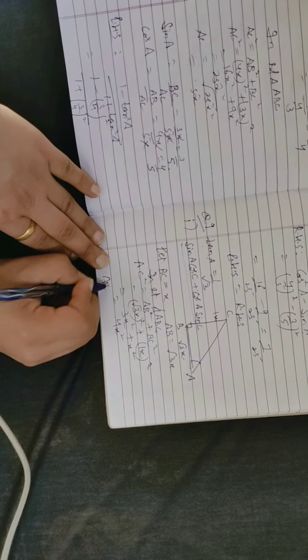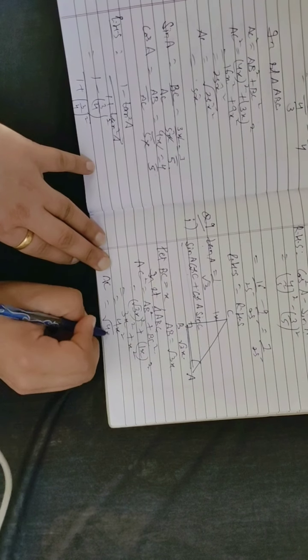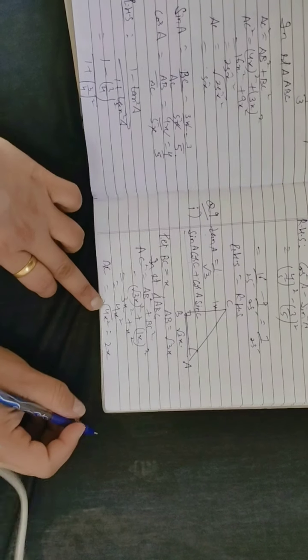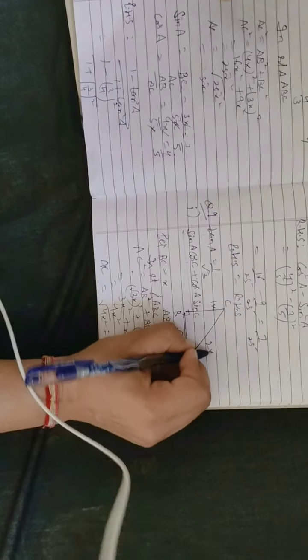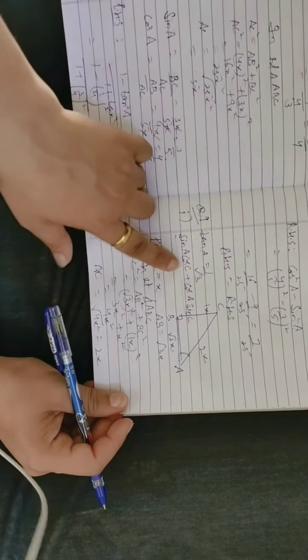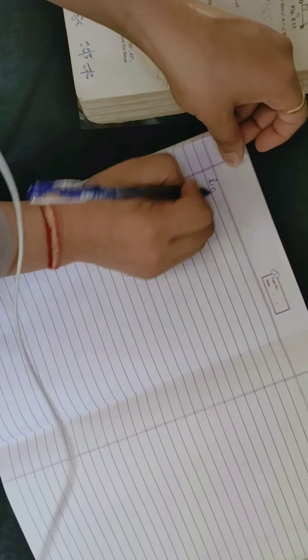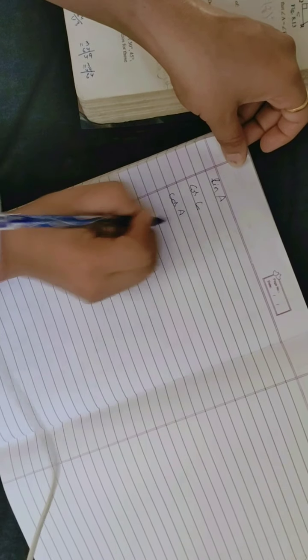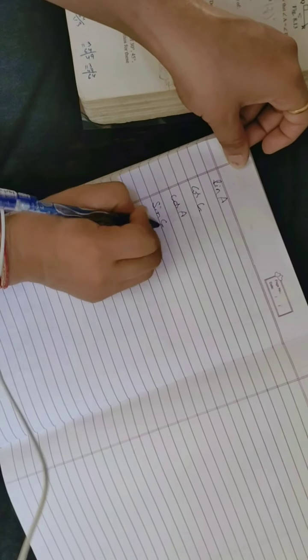AC will be root 4x square, which in turn will give 2x. So with this we have calculated the hypotenuse, that is 2x. Now we have to find sine A, cos C, cos A and sine C. We will write all these things: sine A, cos C, cos A and sine C.